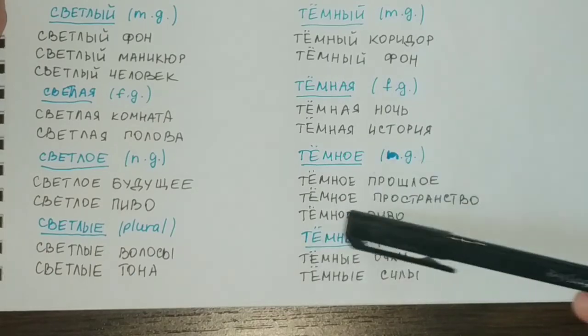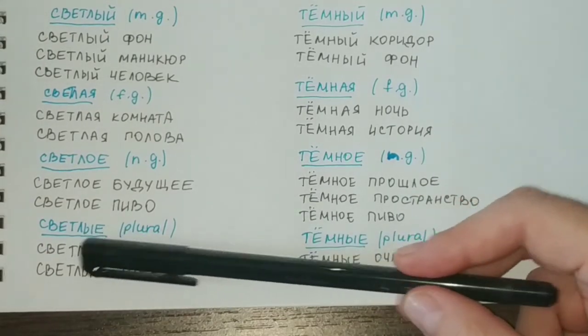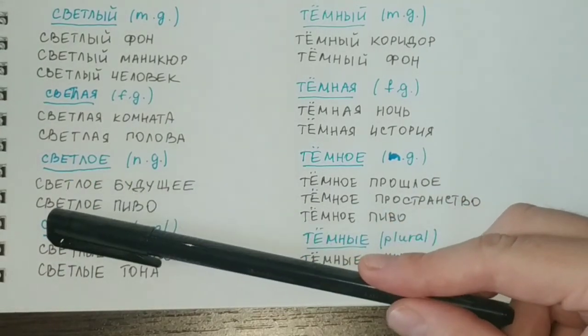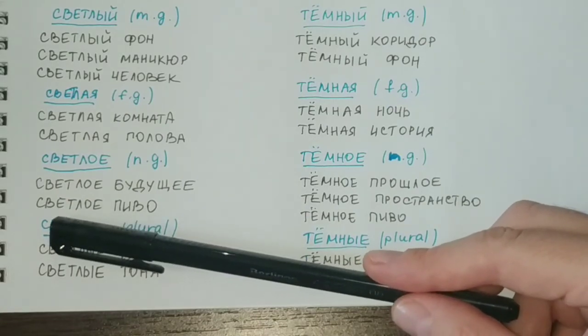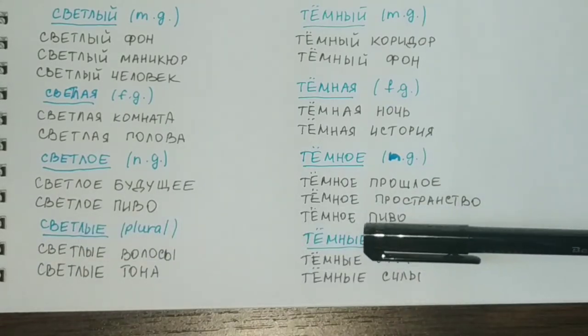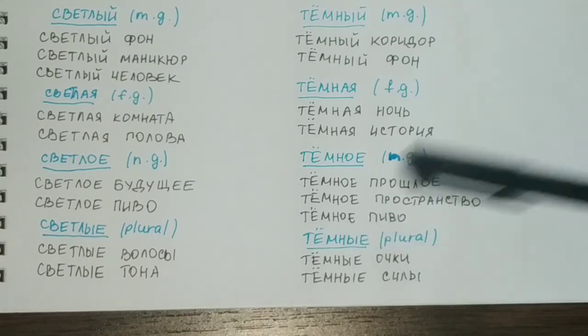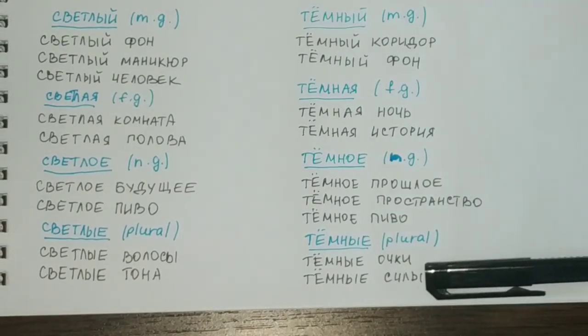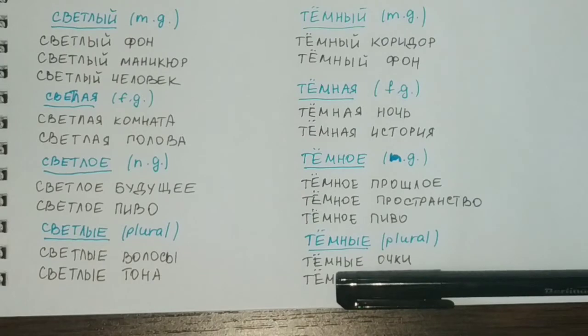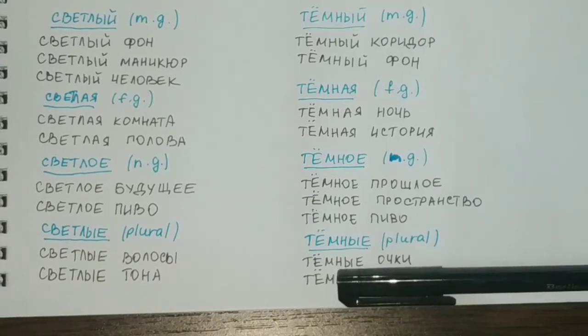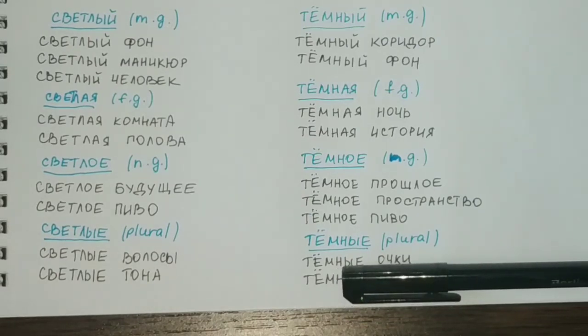Next we have another example corresponding to the example with the adjective светлое. We used here светлое пиво, light beer, and here we have темное пиво, meaning dark beer. And for the plural form we have this here, темные очки. Темные очки, dark shades or dark sunglasses.